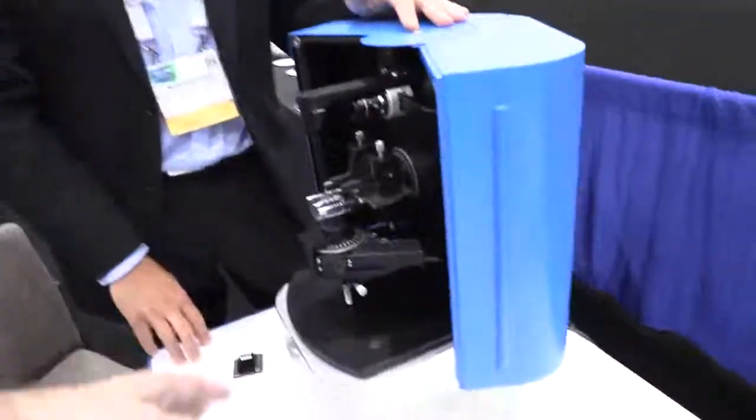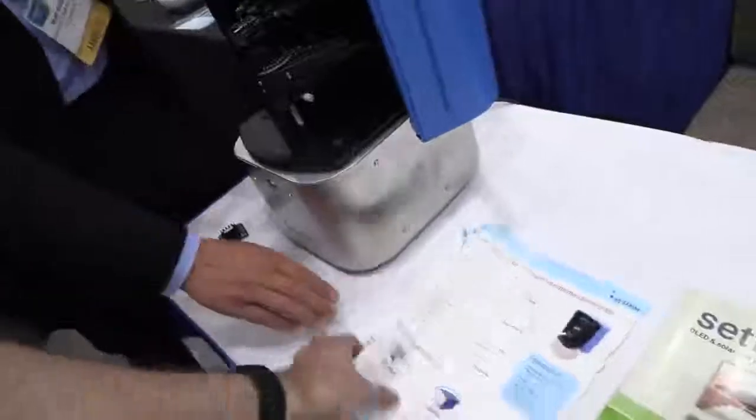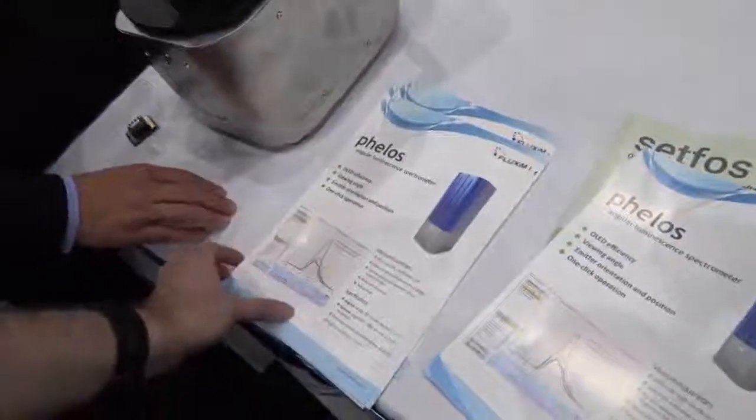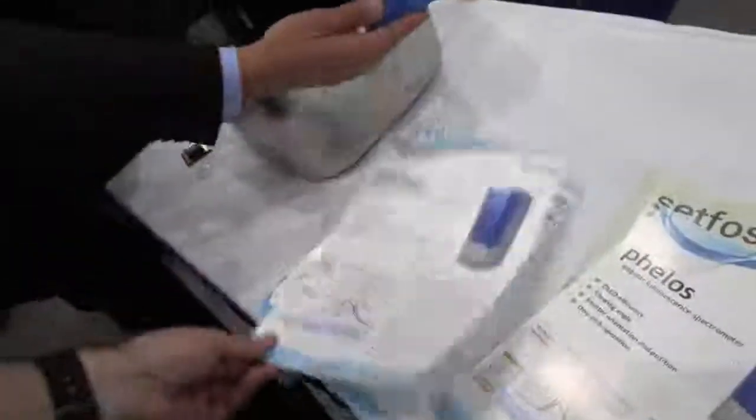So this is the Phelos. Phelos, yep. And this is for these kinds of companies to buy? Yes. And they put it in their labs? Exactly, in their research labs, so they can prepare the next generation of OLED displays.